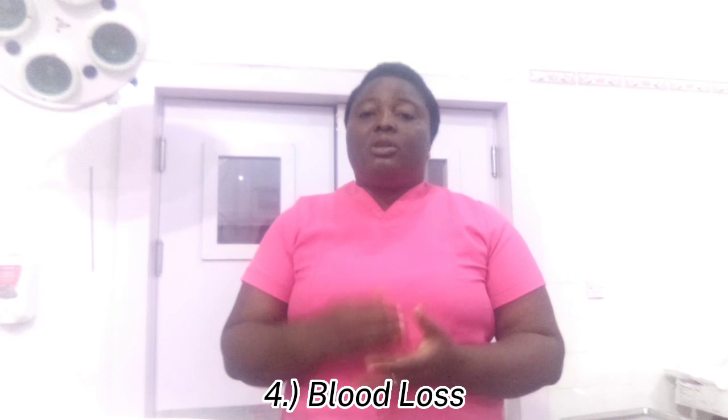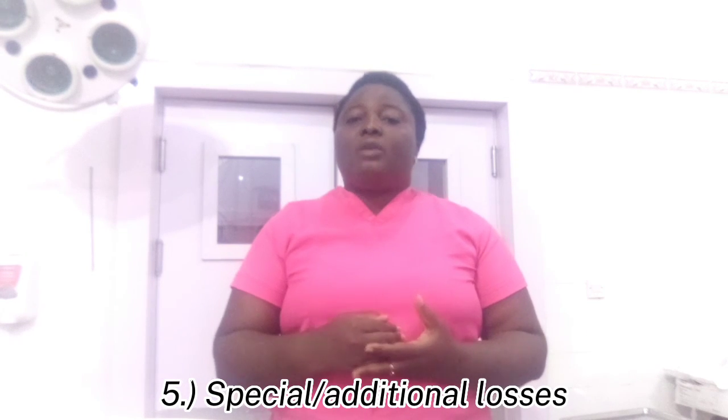Then we take into consideration blood loss. For every blood loss, there should be a replacement. That is talking about blood loss from the surgical site during the ongoing surgery. Then lastly, we talk about special or additional losses. Now let's move on to the calculation for each parameter. We'll be starting with that of fluid deficit.